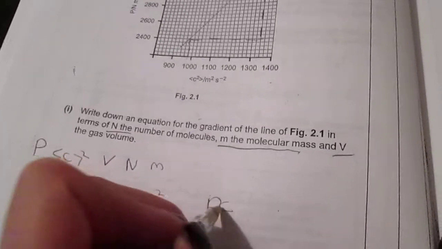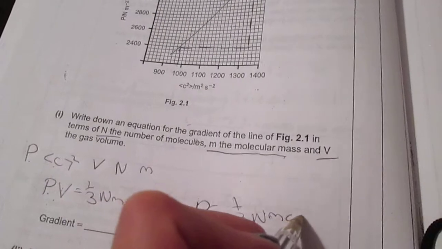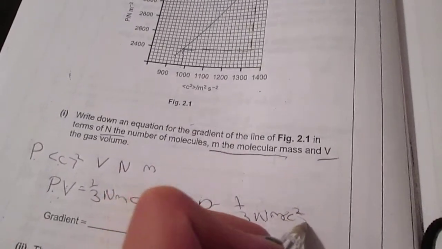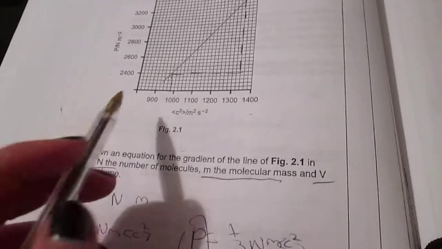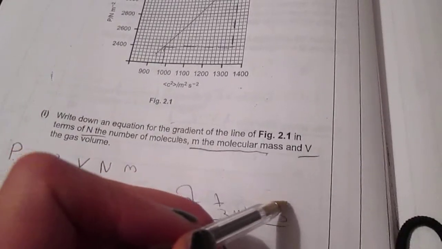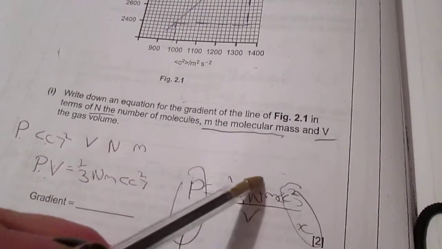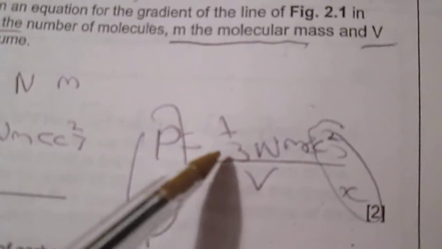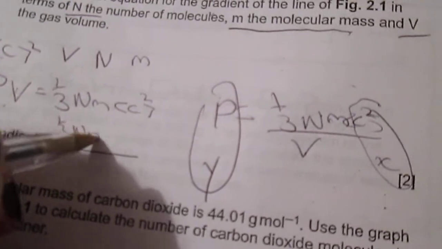So P is equal to a third N m c squared divided by V. So here we have our y on our y-axis. On our x-axis we have c squared. That means that everything in front of this is our gradient. So from this equation, our gradient is a third N m over V.